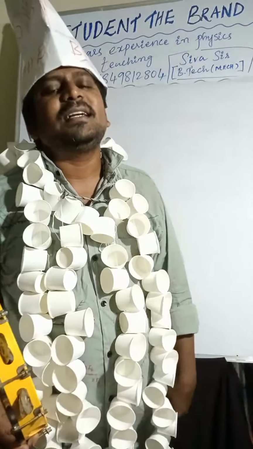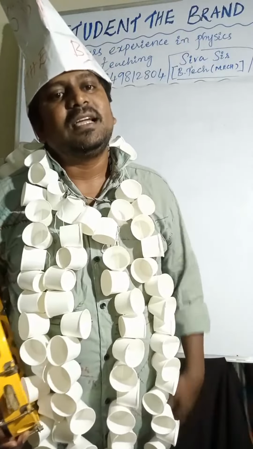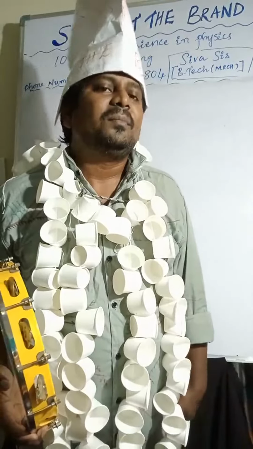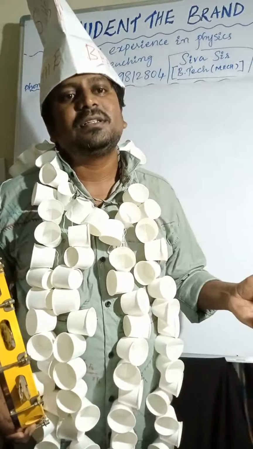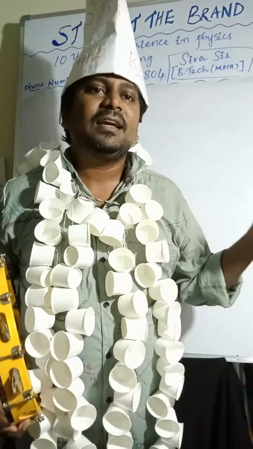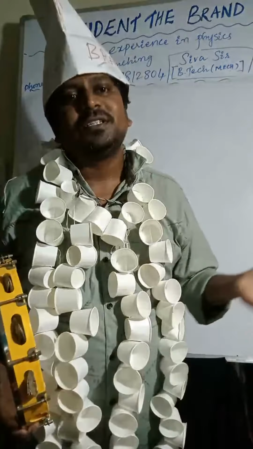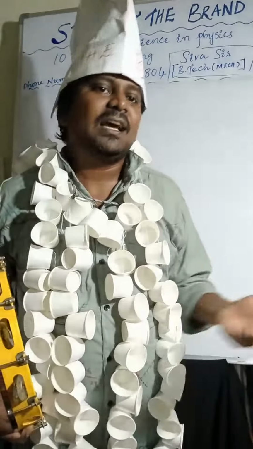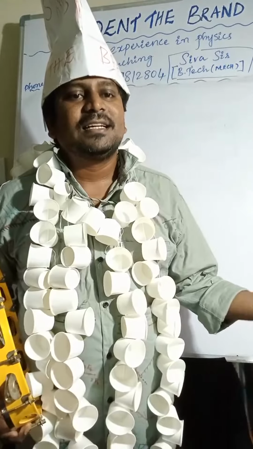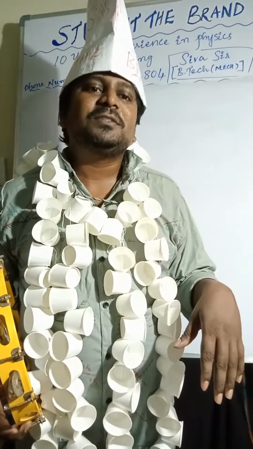New Cartesian sign convention. All distances are measured from the pole. Distance is positive along the incident rays. Distance is negative opposite to the incident rays. Distance is positive above the principal axis. Distance is negative below the principal axis.